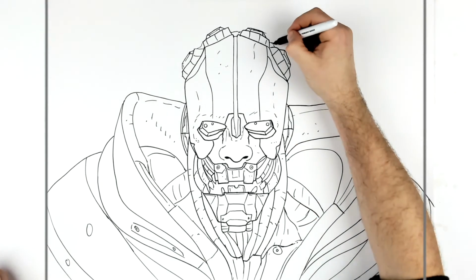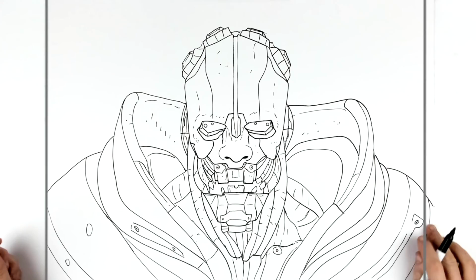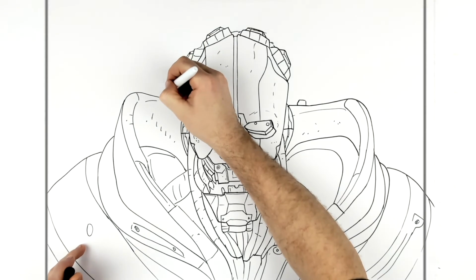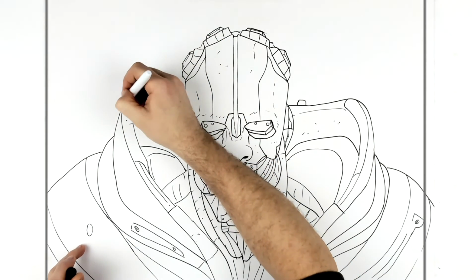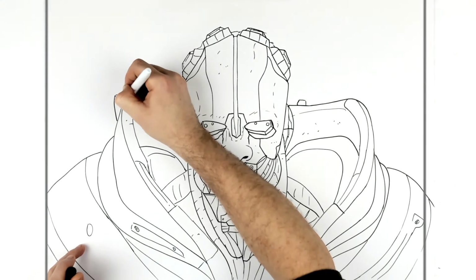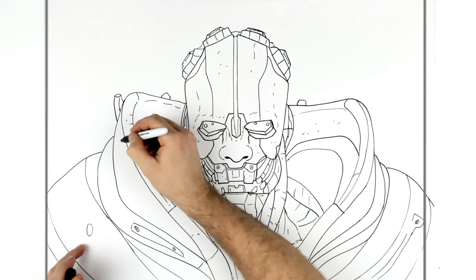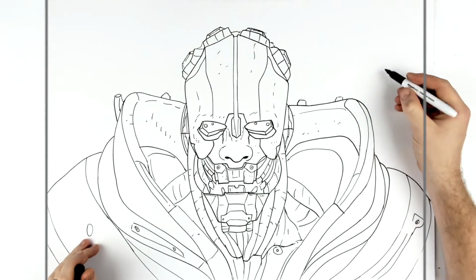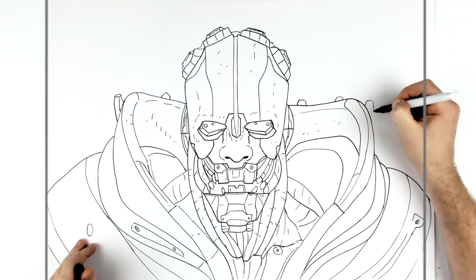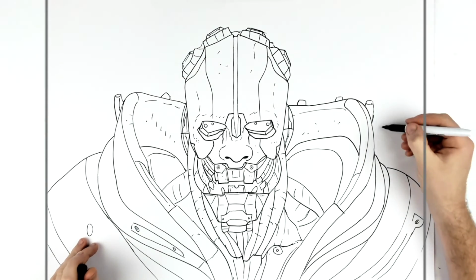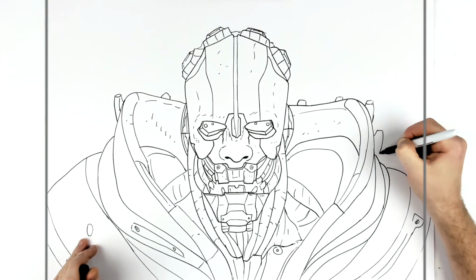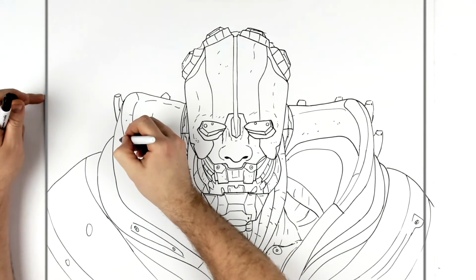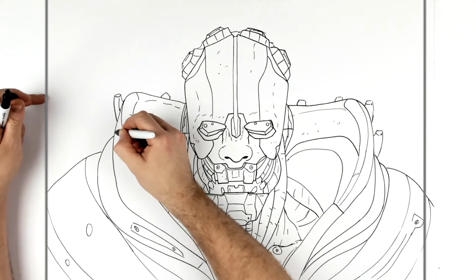Right. And he has these nodules or something just on the back of his collar. They just stick up here. Like over here as well. It's hard to make them out. They just stick up. Maybe there should be another one here somewhere.